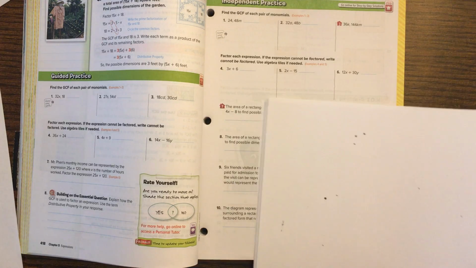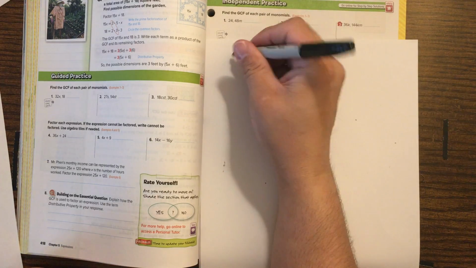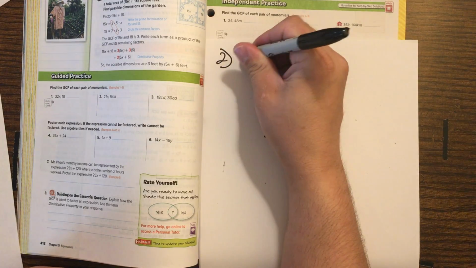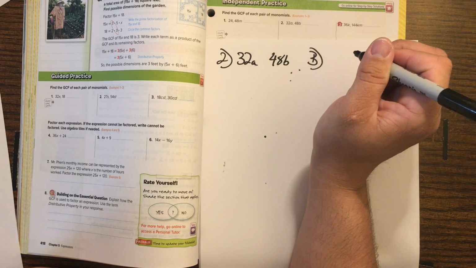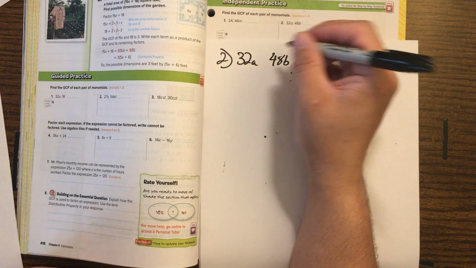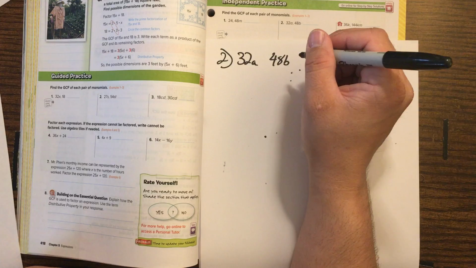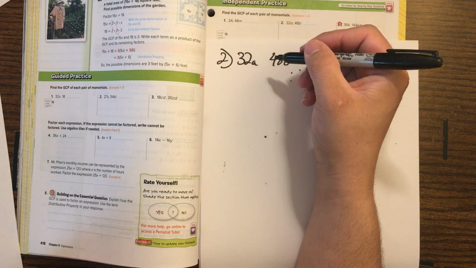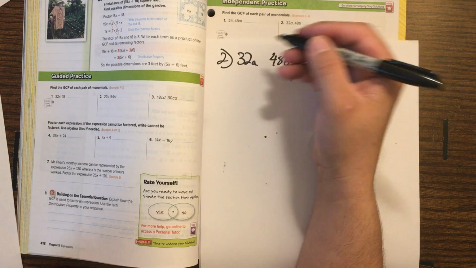Just as a little extra, since these are kind of hard, let me do just a couple more. I want to do number 2 on the independent practice and number 3. Okay, so I have 32A and 48B. So I would look at these. I think it's easier, probably, when I started out, I was showing you how you do the greatest common factor. That's fine. I still think you can maybe just look at these and say, what can I take out of these? Like, I know I can take 2 out, right, because they're even. I can take 4 out because 4 goes into 32, 4 goes into 48. So let's start out with that.